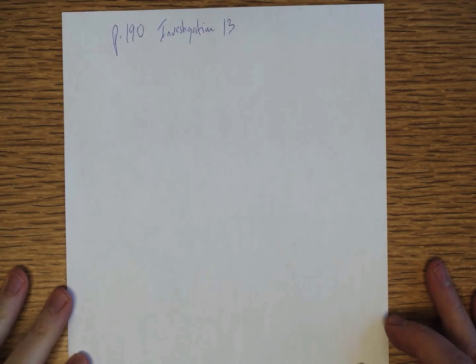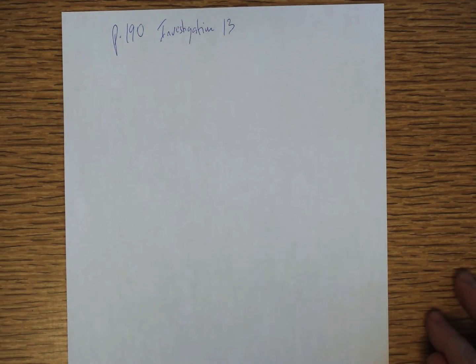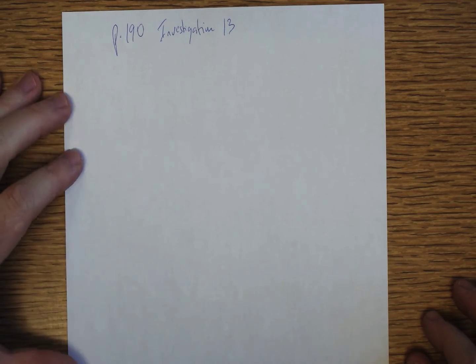Hi everyone. So let's talk about page 190, investigation 13. First of all, I think the issue that several people had was in realizing what x equals 0, x equals 10, y equals 0, and y equals 10 are. So you can look at this for a review on page 167. It's also something which we've gone over many times.